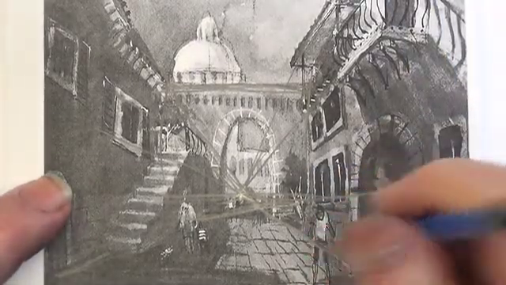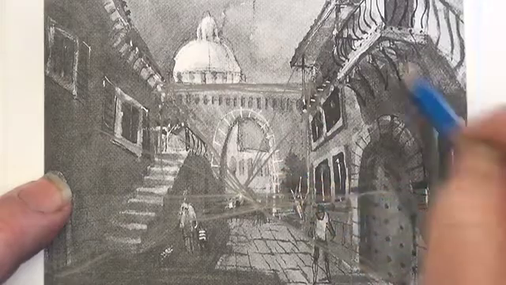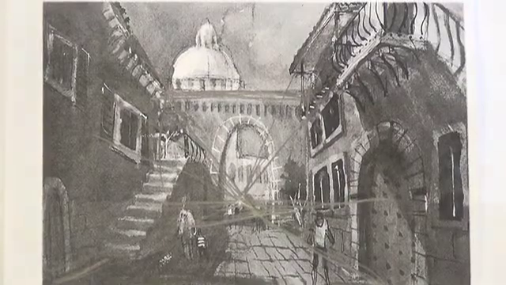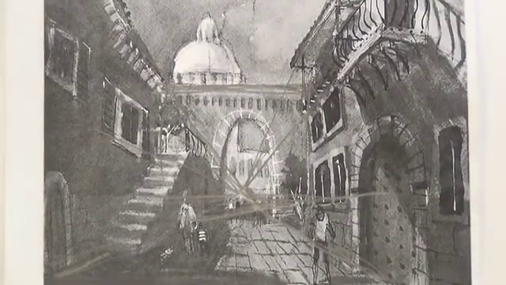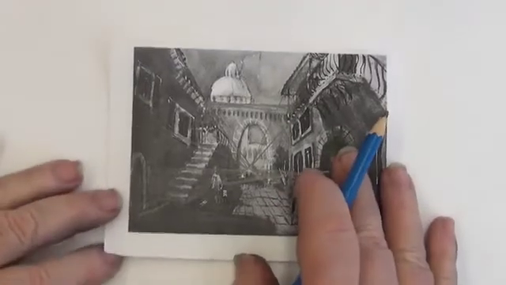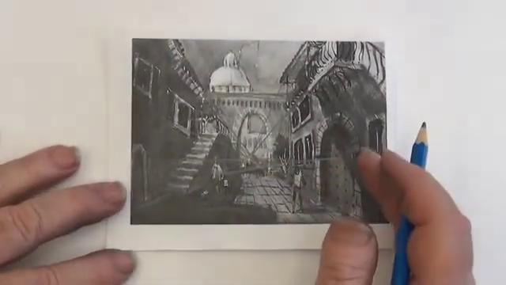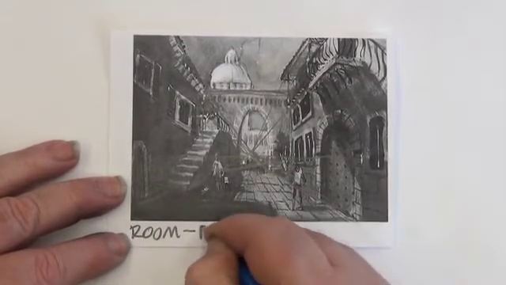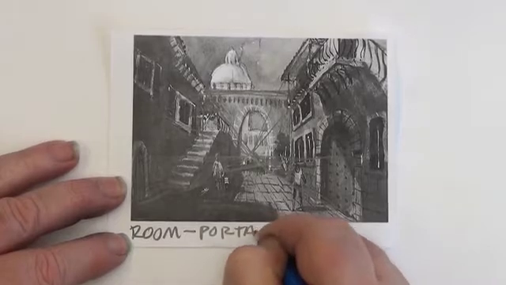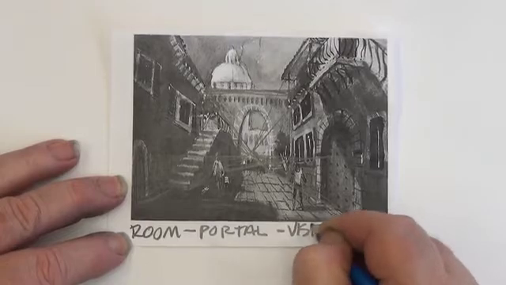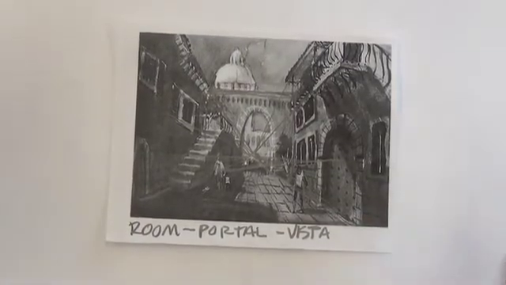A couple of things about this: it's a certain kind of composition formula called room, portal, vista. Vista is a scene from a distance.